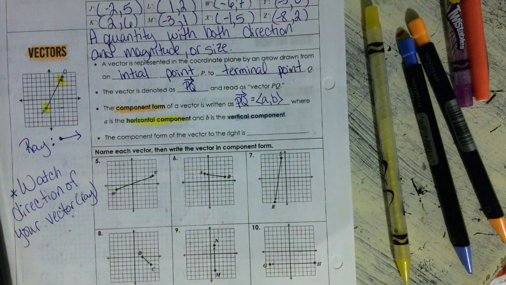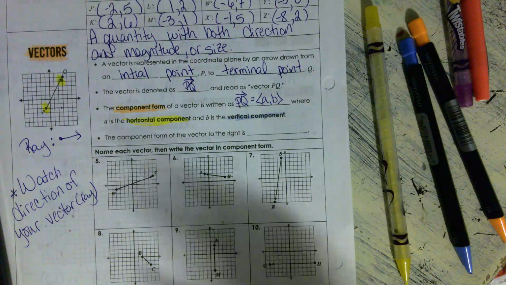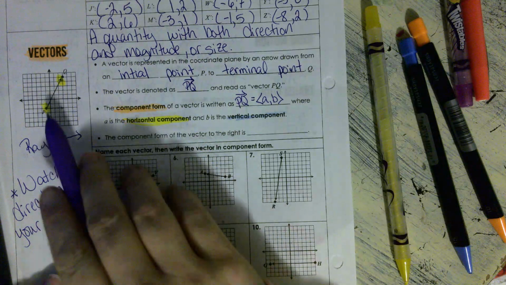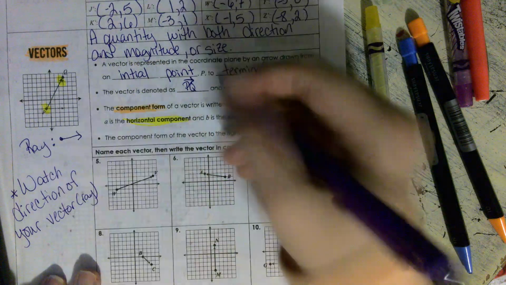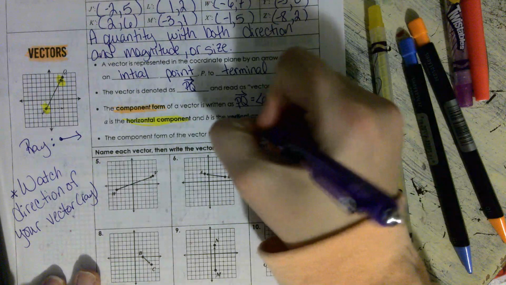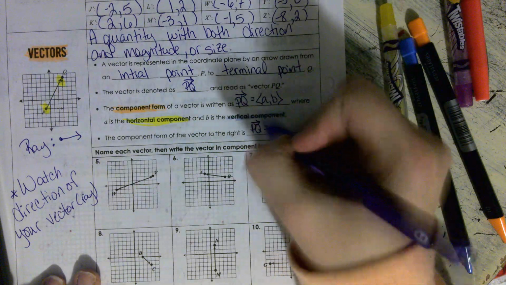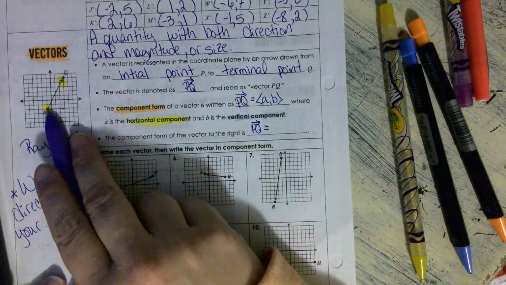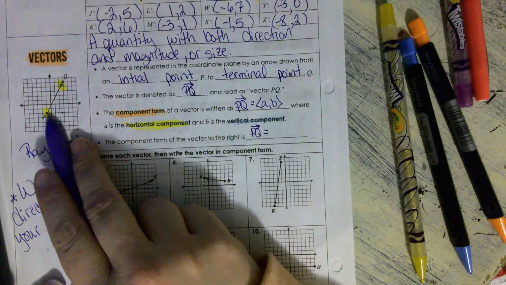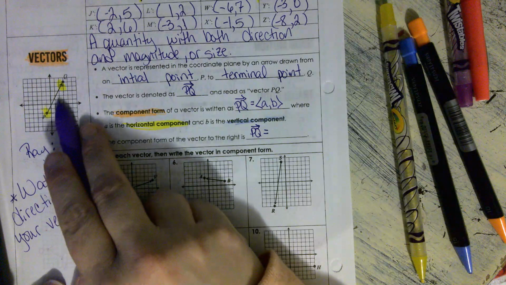The component form of the vector to the left, right over here, we're going to start with vector PQ, and I see that it's traveling. I'm going to do walk and climb, so I start at the initial point here, and to get to Q, I'm going to be moving right and up.